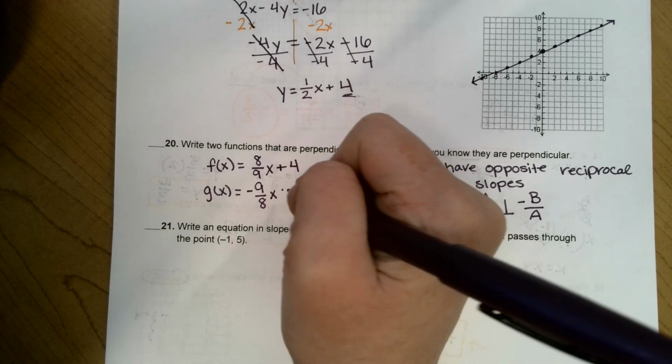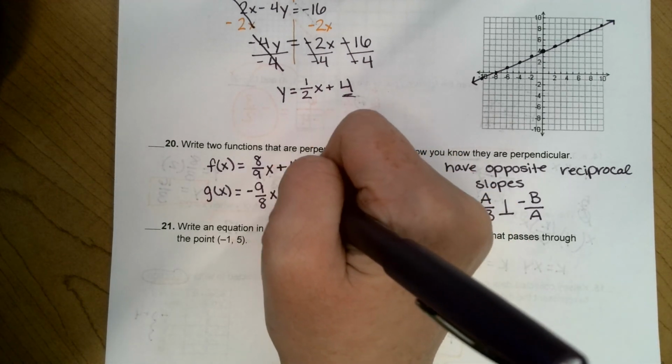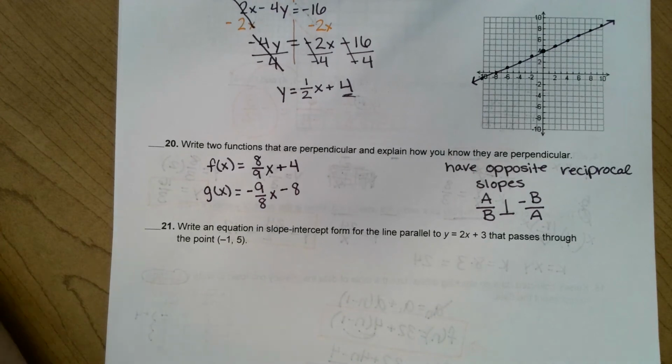Your random number between 1 and 10 is 8. Okay, so minus 8. We'll do minus this time.